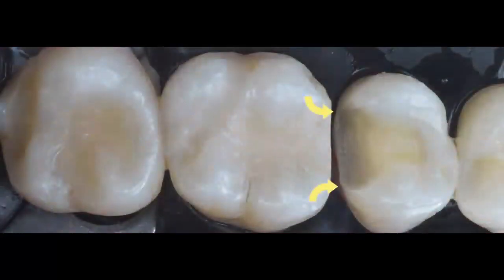Once we removed the old restorations, I decided to do this case one at a time, instead of doing it back to back. The reason is that I knew the distal box of tooth number 13 was going to be a wide box. What you're seeing here is not only a deep box, approximately 4 to 5 millimeters from the marginal ridge of the neighboring tooth, but also a wide box, 5 to 5.5 millimeters wide from buccal to lingual.